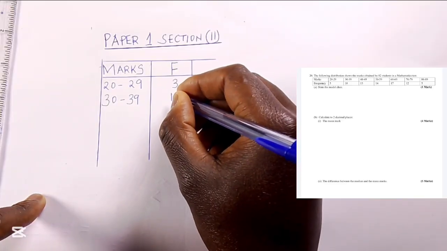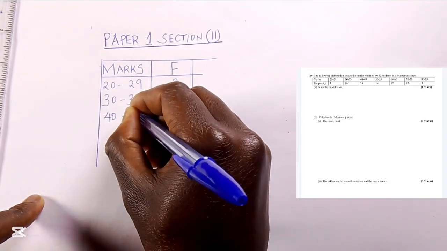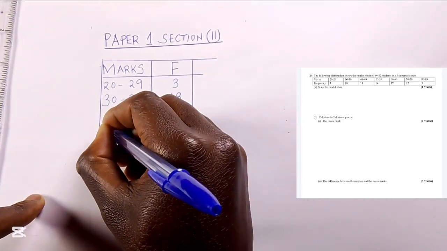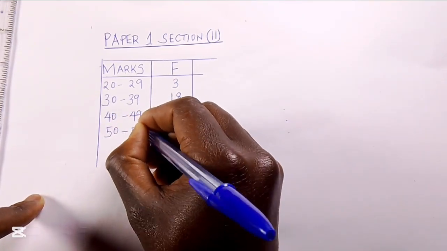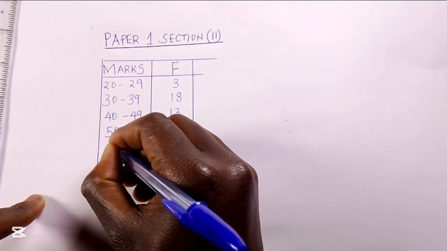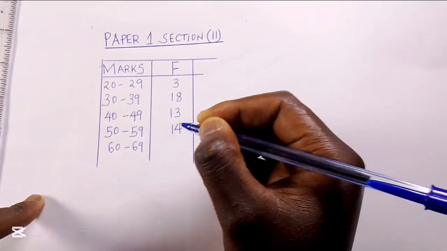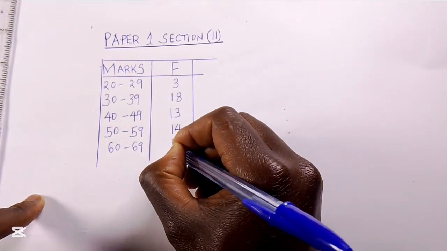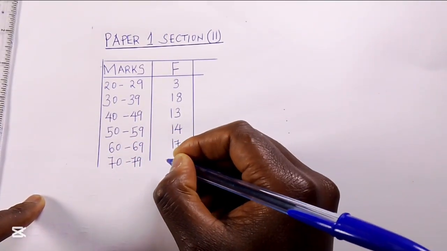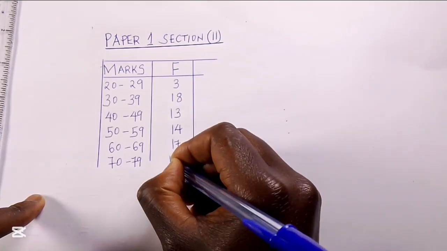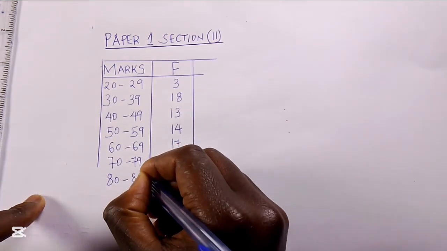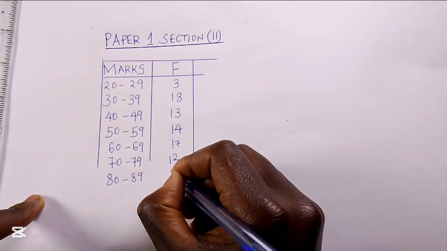We have 40 to 49 with a frequency of 13, 50 to 59 with a frequency of 14, 60 to 69 with a frequency of 17, 70 to 79 with a frequency of 12, 80 to 89 with a frequency of 5.